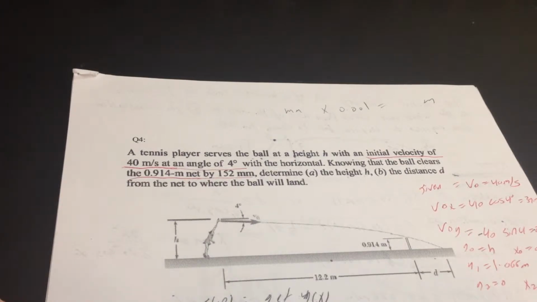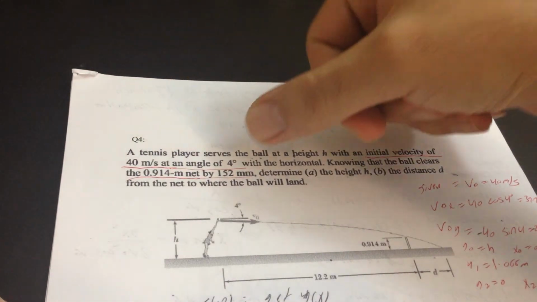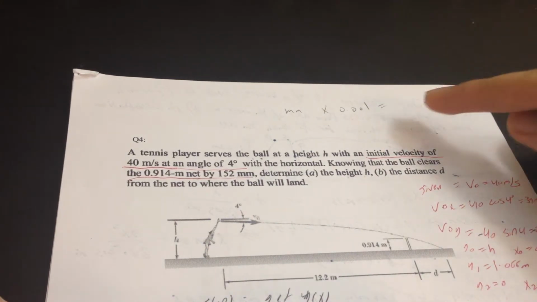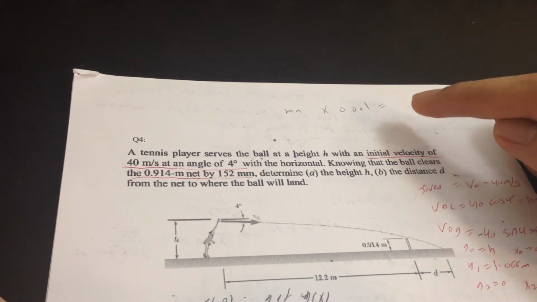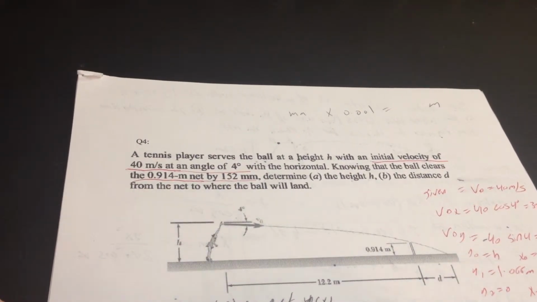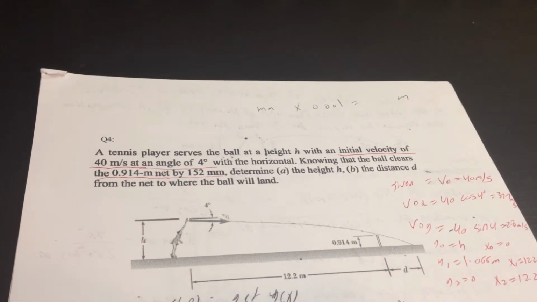One of the most important things is to know how to convert from millimeter to meter. It's very easy. You can either plug the number into the calculator, or for numbers such as 152 millimeter, just multiply it by 0.001, which will give you the answer in meter. So here are the values that are given to us.